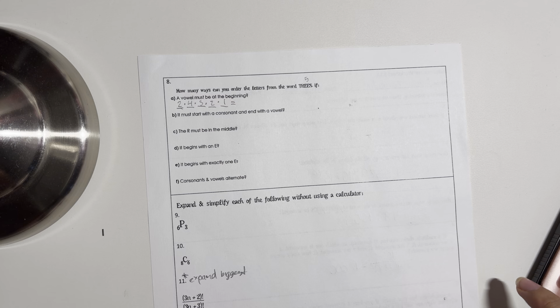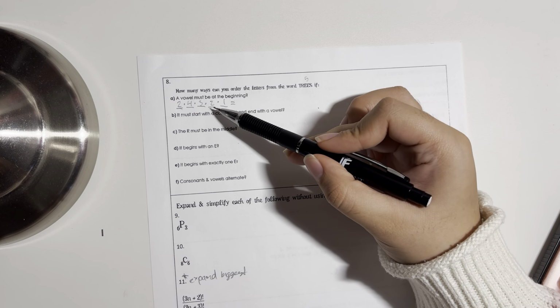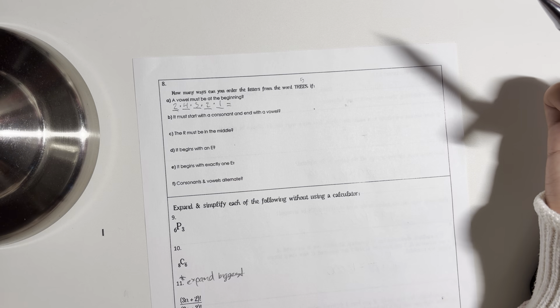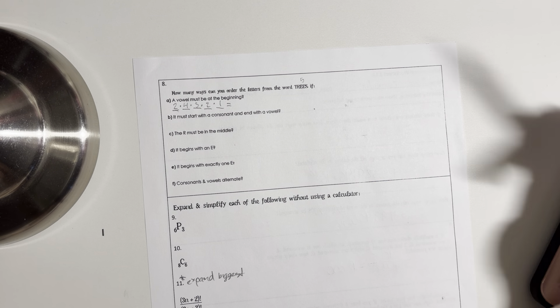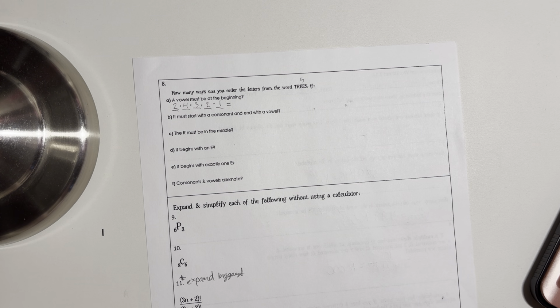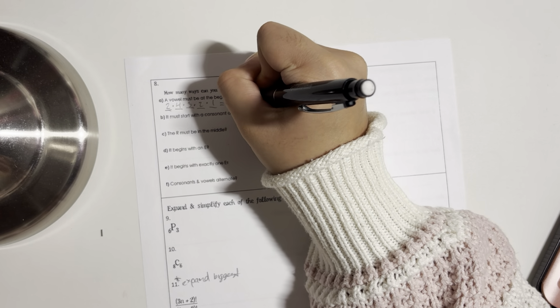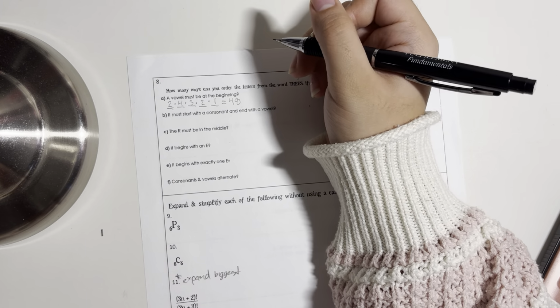Oh wait, actually before we move on, okay, no, never mind. I was going to say that maybe we cannot repeat this, but we can. So then it would be 48. Yeah, so our final answer would be 48.